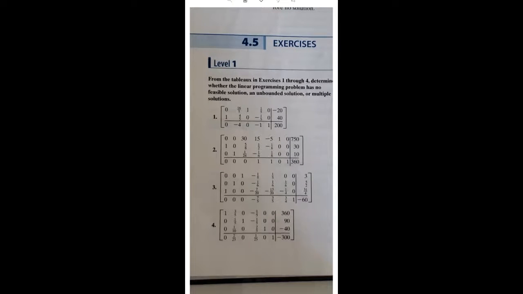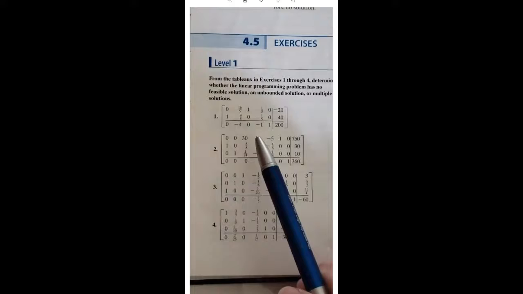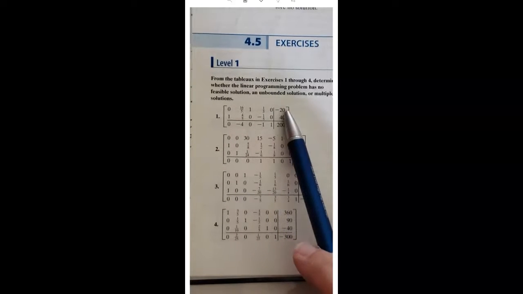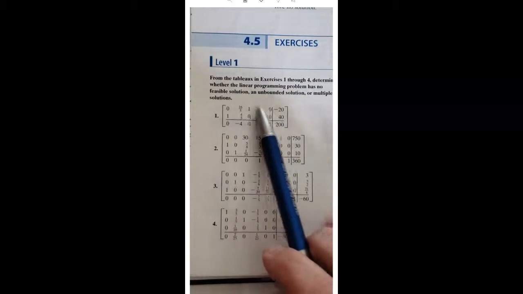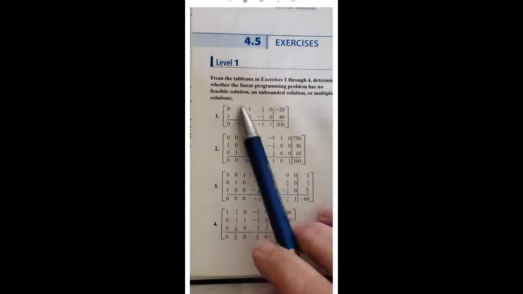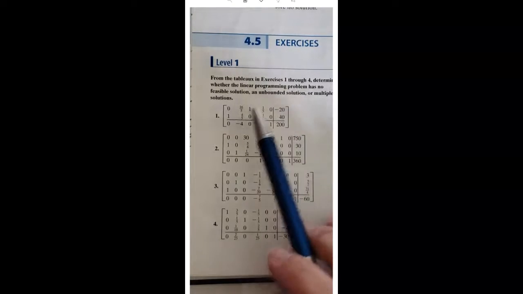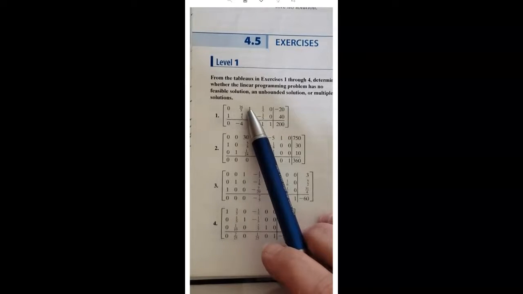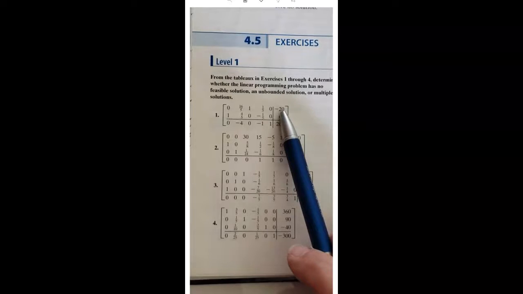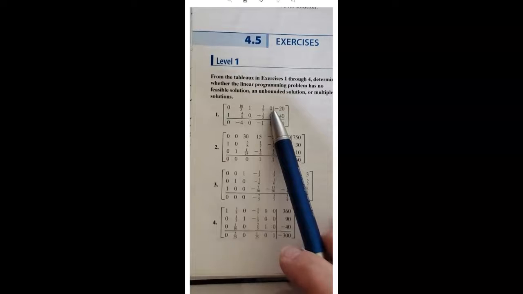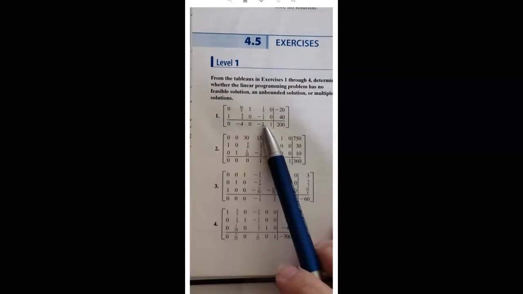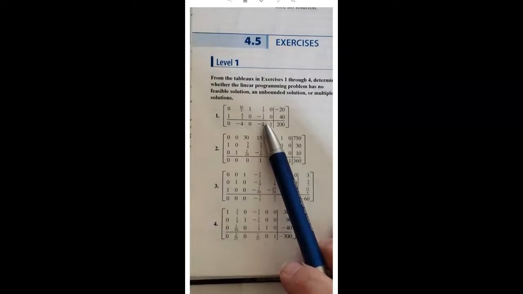So I have on number 1 there, you'll notice that on number 1 that the negative 20 here, there's no way to change that negative 20 to a positive number by finding one that's in here to use it to change it. So this is going to have no feasible region. For example, if that had been a negative 1 there, I could have divided everything by negative 1 and changed that to positive 20. But when I do that, everything else here turns into a negative number. Okay, so that's going to give me a no feasible region.